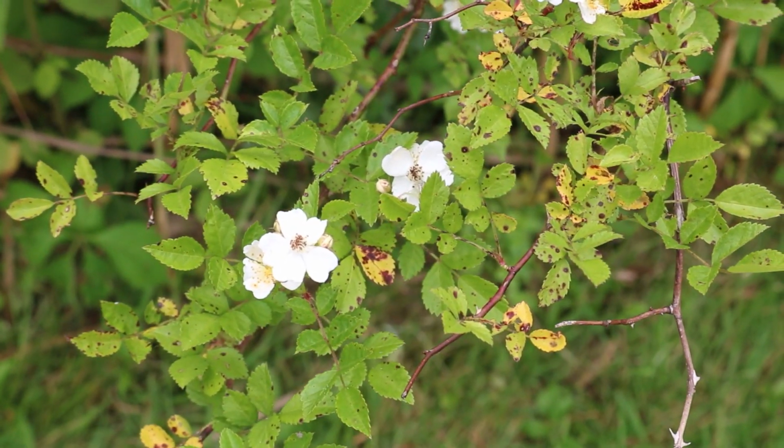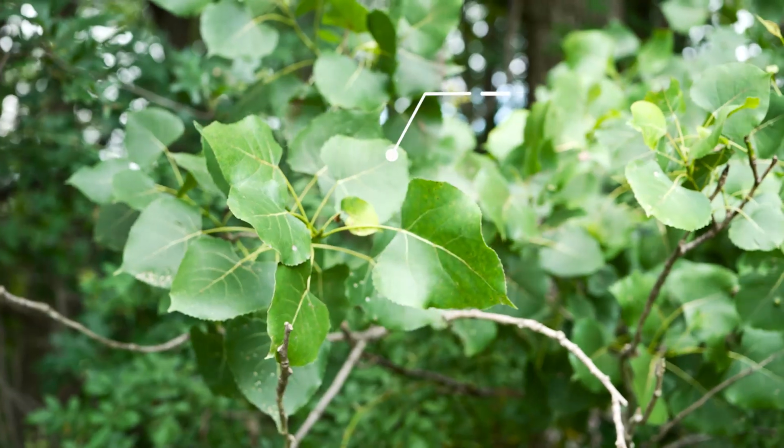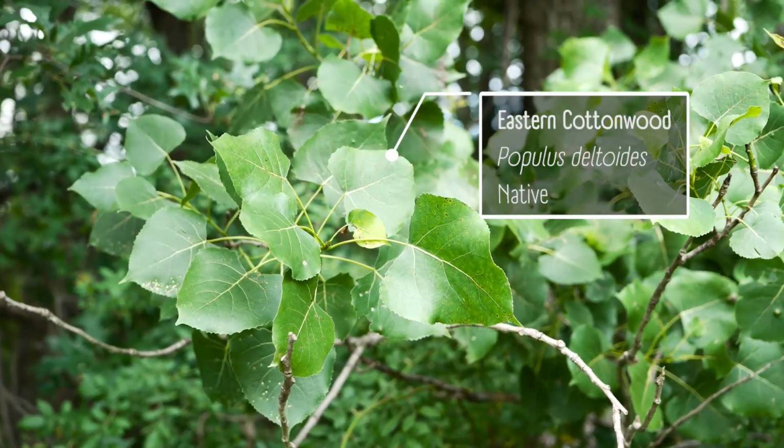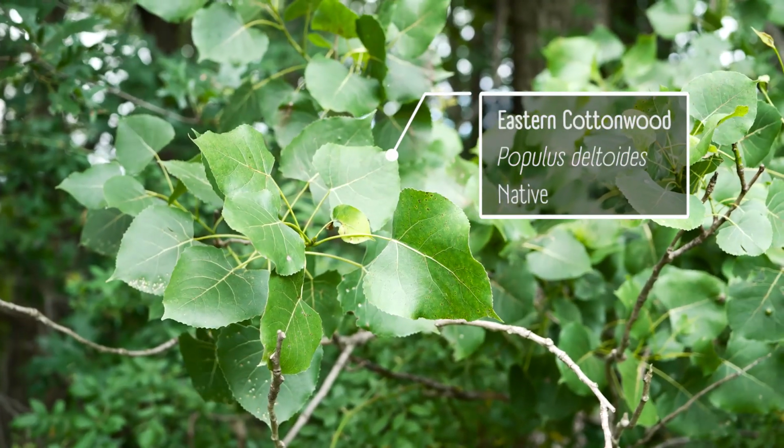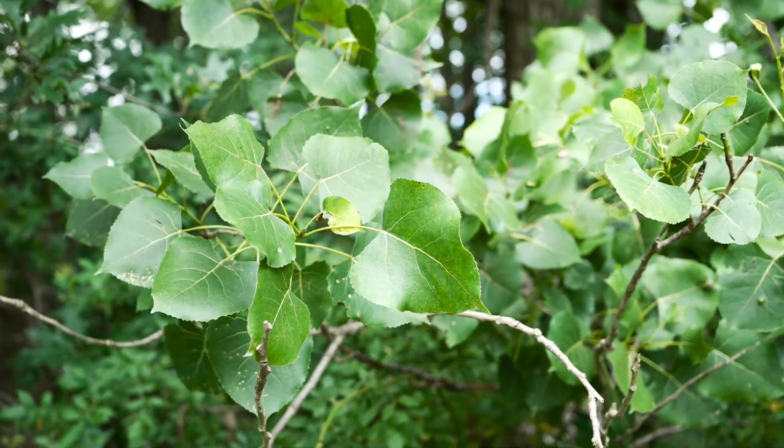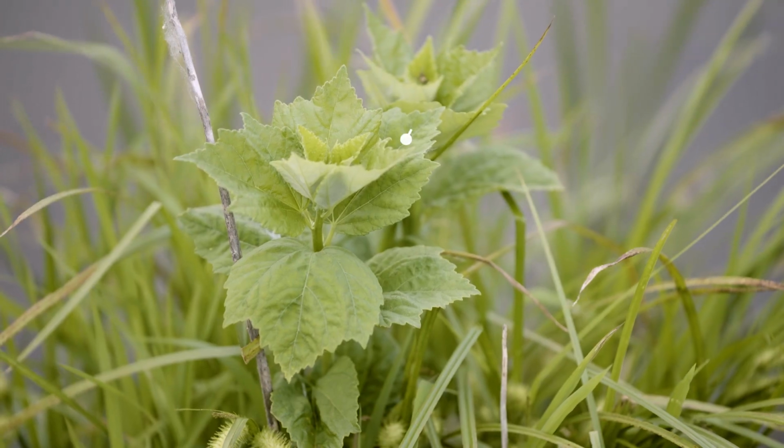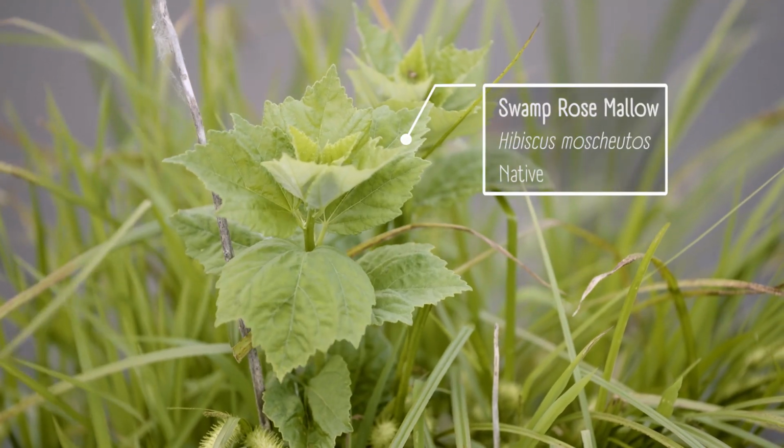A native species is one that has evolved over time to exist within the local ecosystem. So a species like, I'll say, eastern cottonwood, for example, has over millennia become adapted to the local wetland system, compared to a non-native or an invasive species that has come from another area of the world, often outcompeting our native species that are here.